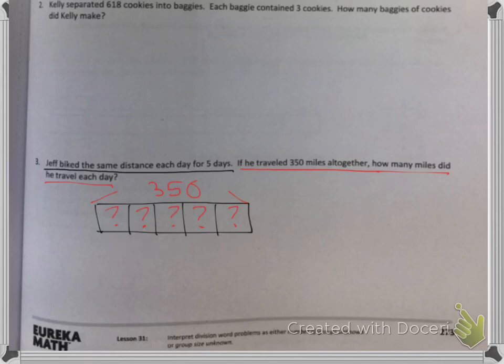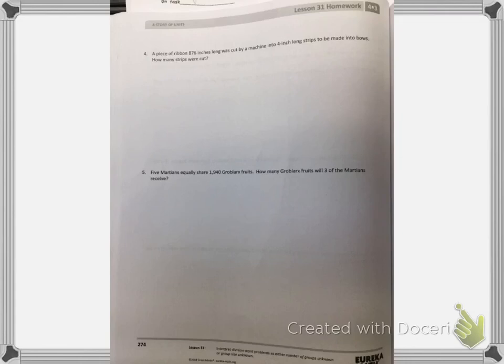So I would like for you to solve this, please. And when you finish this problem, you are going to do the backside. And you are going to solve for 4 and 5. Making sure you tell me, is it going to be in groups, or are we going to find the amount of groups for each problem?